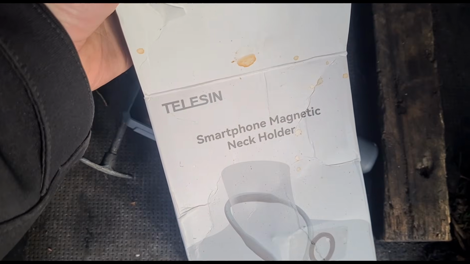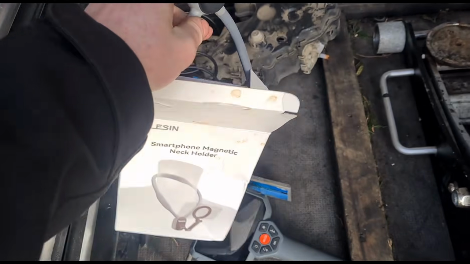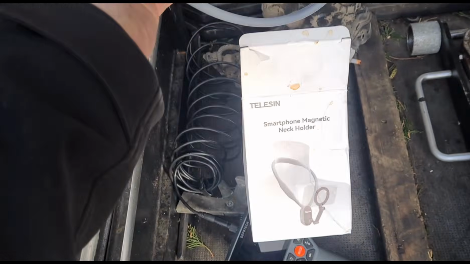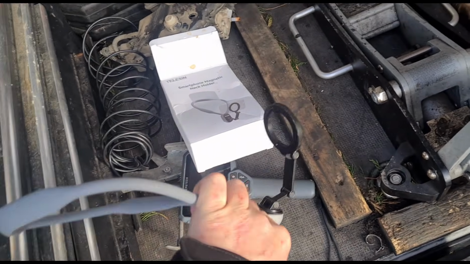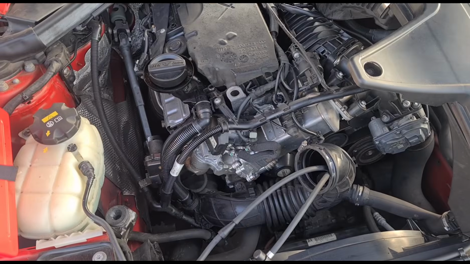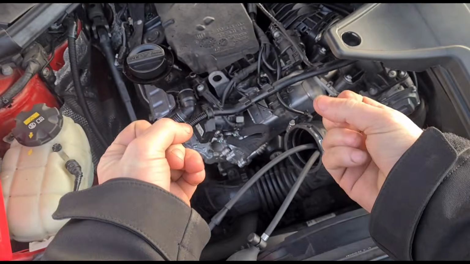Just bought this from Amazon, so we'll give it a try out on this video, see what it's like. It goes around your neck and you can hold your phone like that. So now, for the first time, you'll see both my hands on the video.